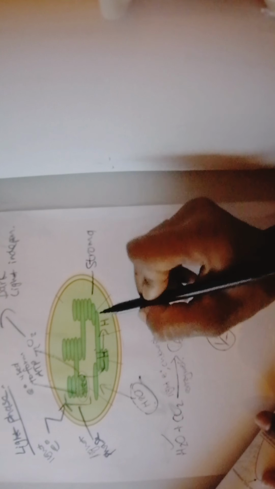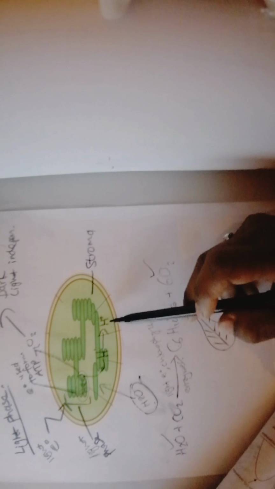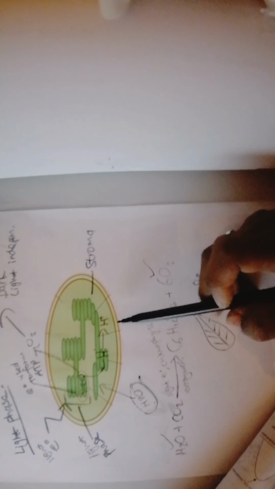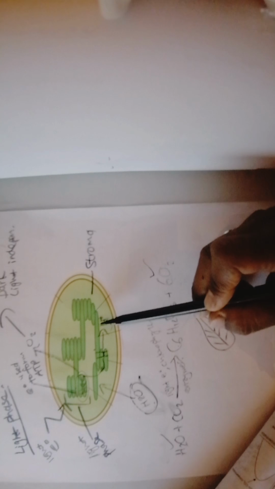So this hydrogen that is going to the dark phase, that came from the water, I'm going to put a plus sign next to it. That's because hydrogen is also high in energy. It actually becomes like an energy carrier. The energy that it gained from the light phase, because the light phase used light energy.